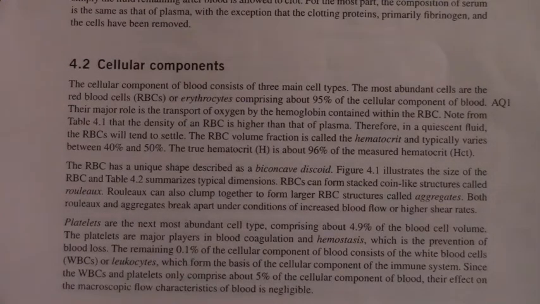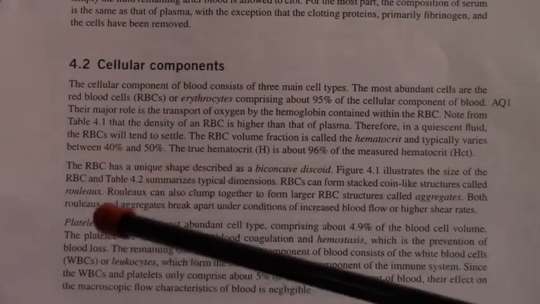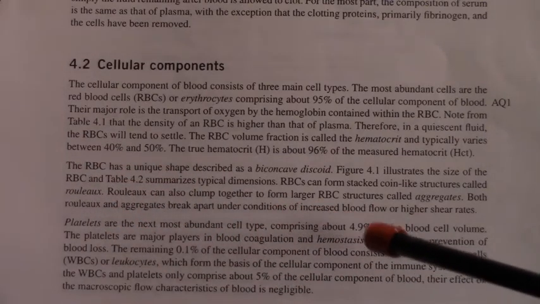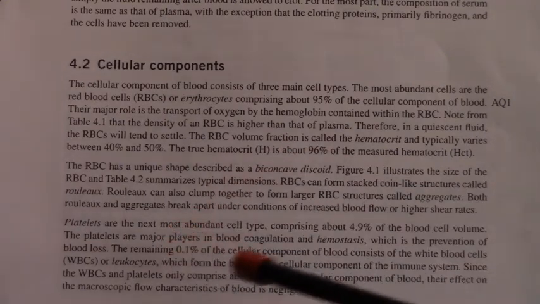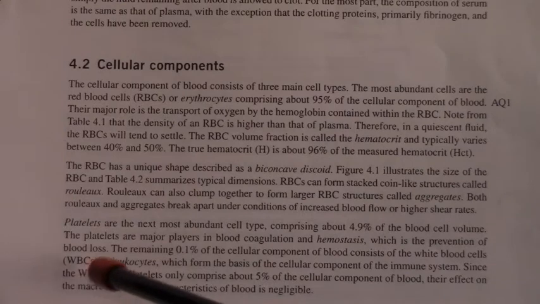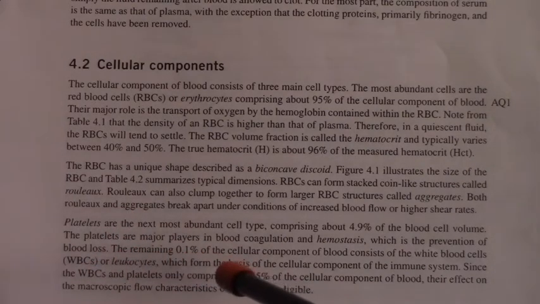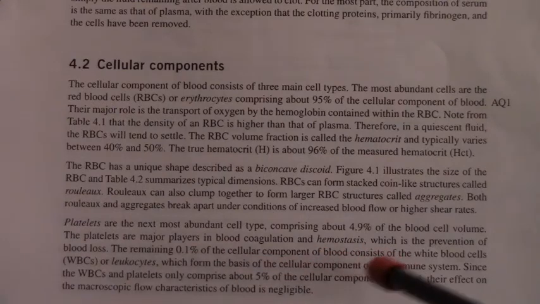Okay, so let's see. We also have platelets, which are involved in clotting. They're about 4.9% of the blood cell volume, and the remaining 0.1% of the cellular component of blood consists of white blood cells, WBCs, or what are also called leukocytes, and they form the basis of the cellular component of the immune system.